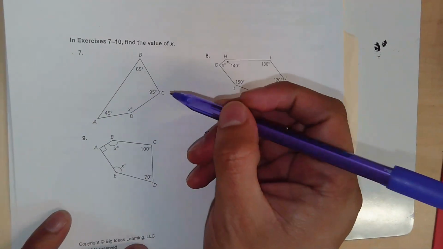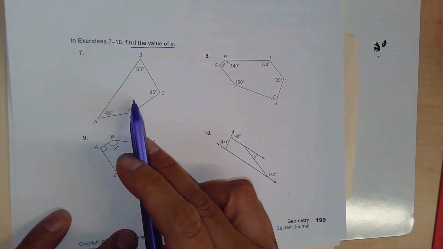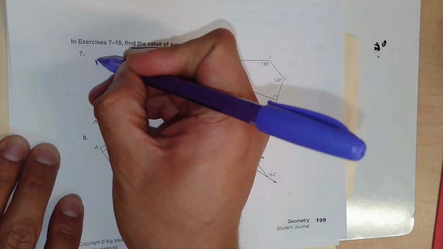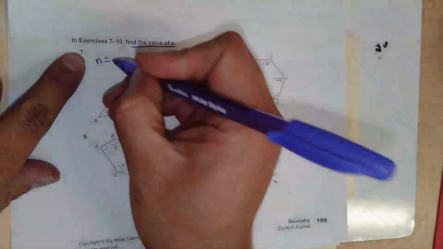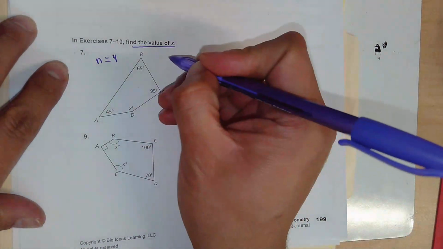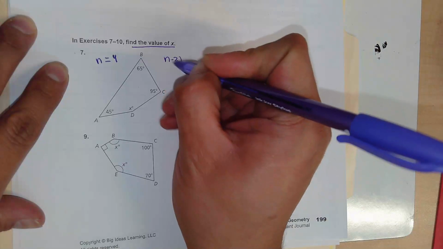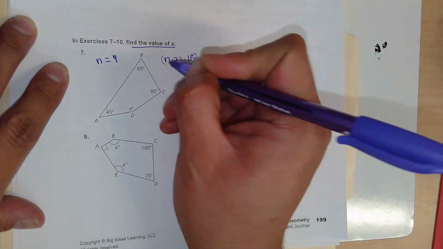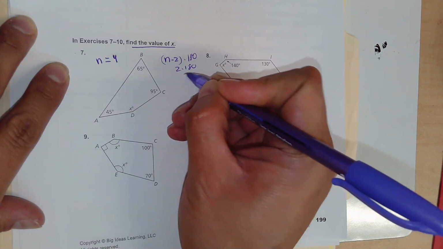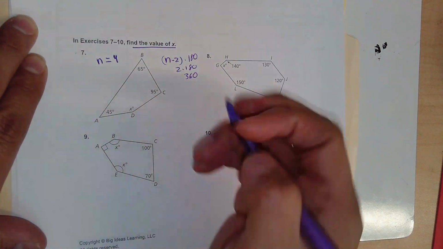Alright, in this video I'm going to show you how to find the value of x given these angles here. So these are polygons. We need to set it equal to the sum of the interior angles. Because n equals 4, the sum of the interior angles is going to be equal to 360. You can simply find that out by using the formula, which is n minus 2 times 180. Well, if n is 4, 4 minus 2 is 2, and 2 times 180 is equal to 360. So we need to add these angles and set it equal to 360.